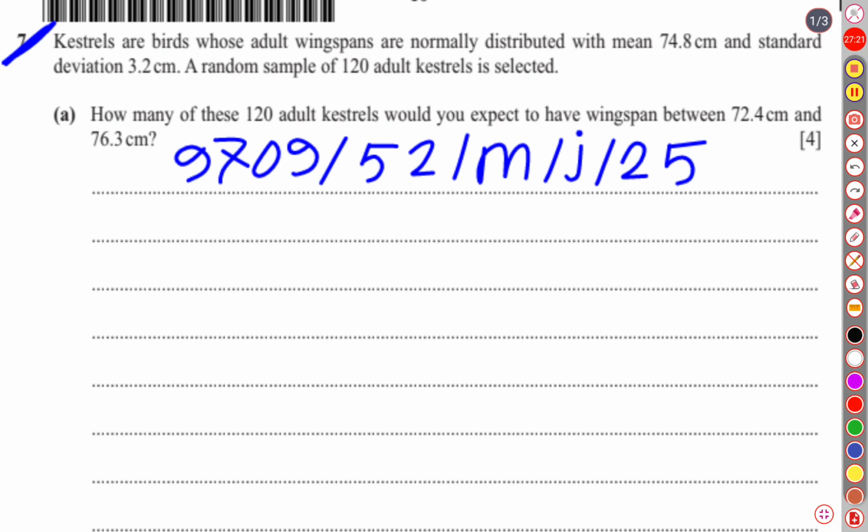A random sample of 120 adult kestrels is selected. How many of these 120 adult kestrels would you expect to have wingspan between 72.4 centimeters and 76.3 centimeters? So it is exactly the same as the previous one.